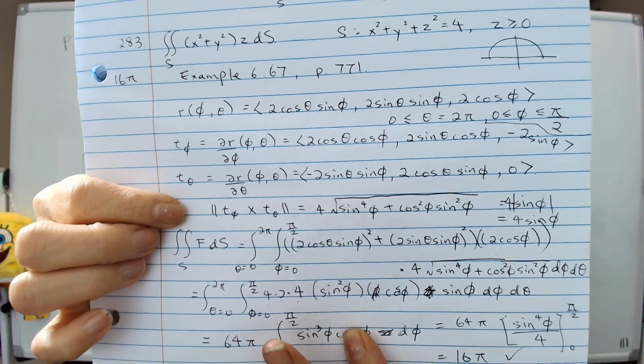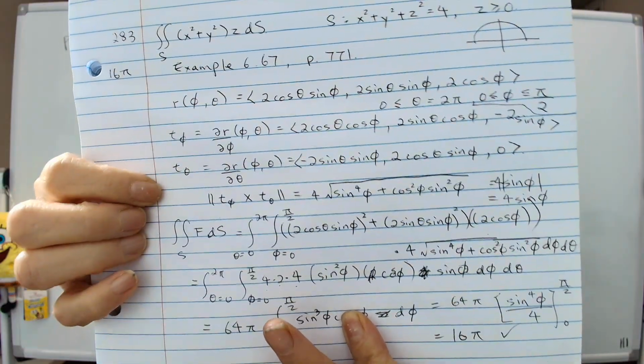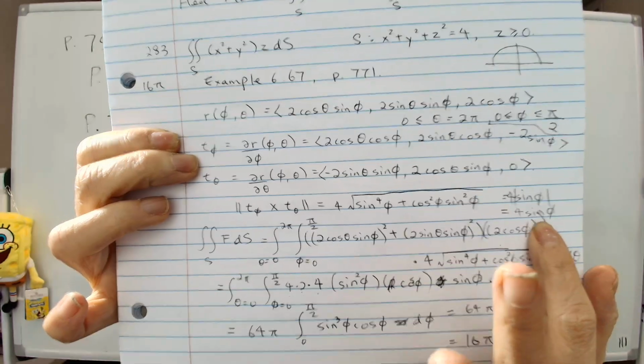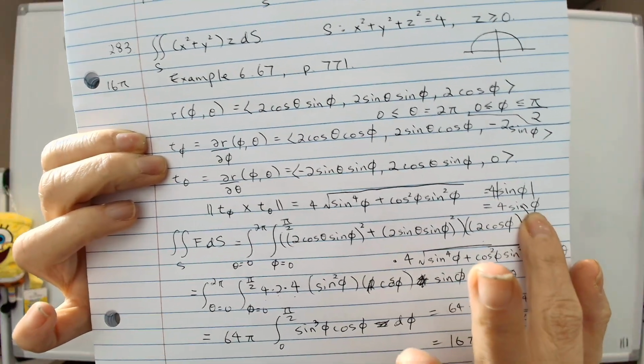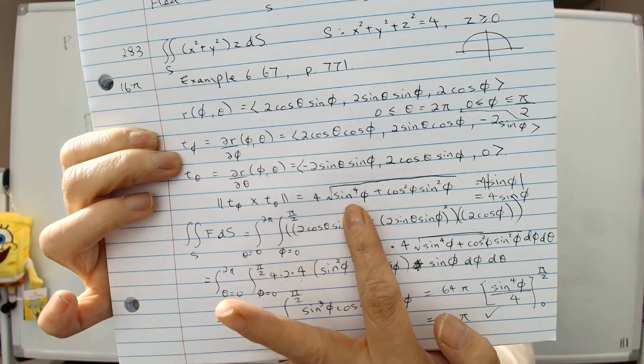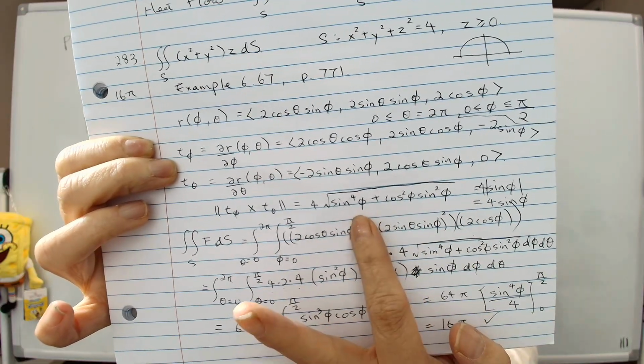But anyway, it says that T_phi cross T_theta is equal to whatever that is. And in fact, that's not even the shortest form. It's just equal to 4 sine theta. I mean, 4 sine phi. See, that's the real answer, because there's a situation where sine squared is here and cosine squared is here, so it becomes 1, and you take the square root.